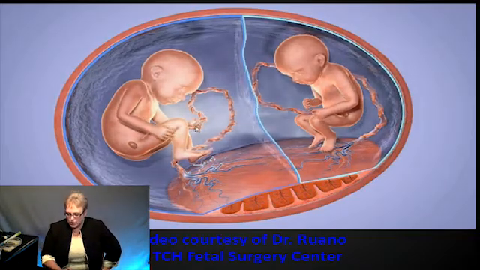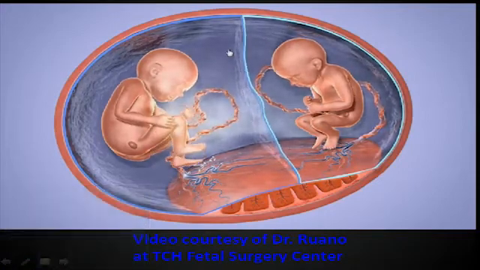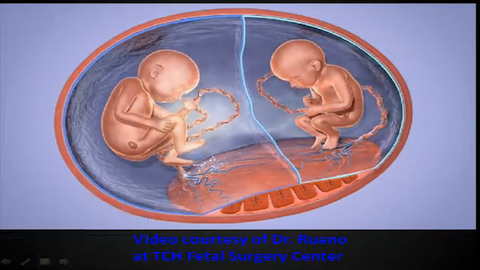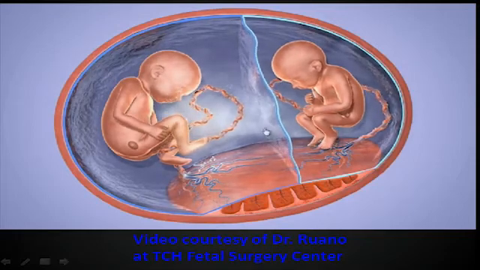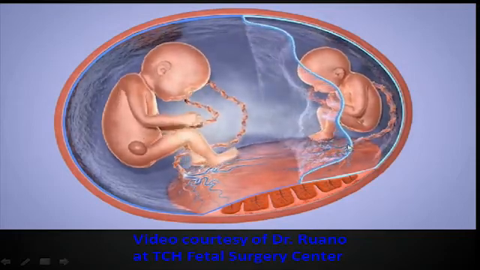So this is courtesy of Dr. Ruano. It kind of shows what happens with our twins. So we can see this baby is going to be our recipient. This one is our donor. So the membrane kind of comes over here and it's pushing that baby over there.